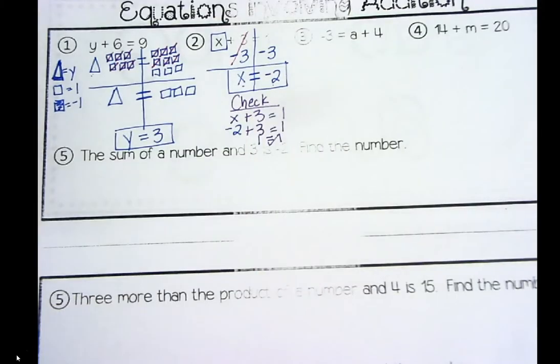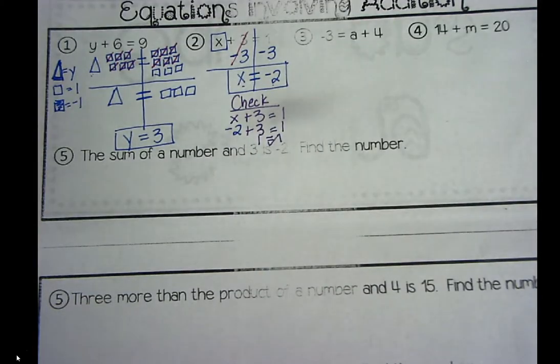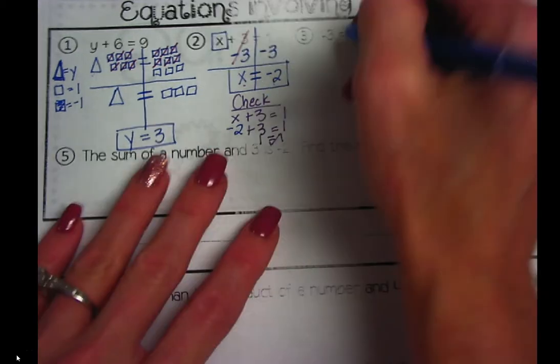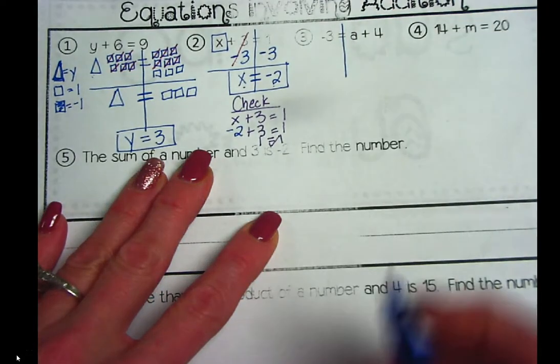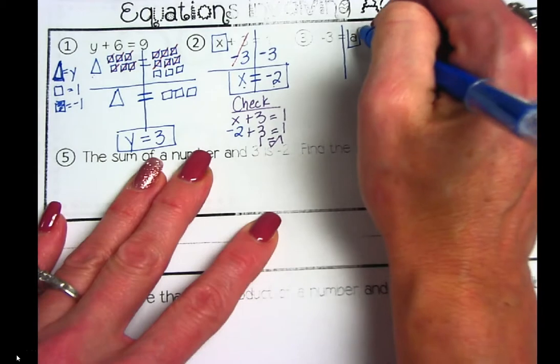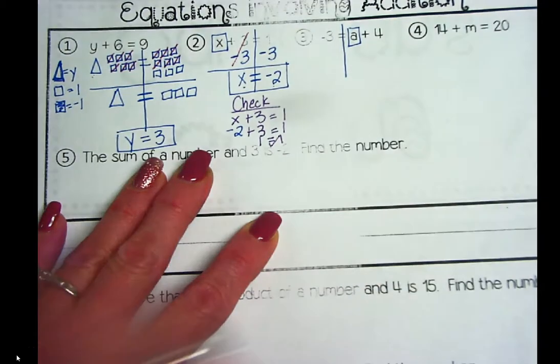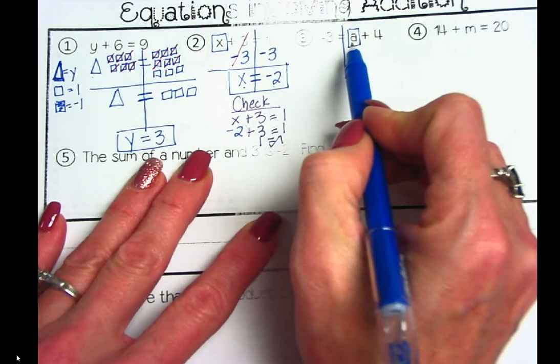Now let's look at number 3. Number 3 is a little different because now you have the variable on the right, but it doesn't matter. You do the same thing whether it's on the right or the left. You put a line down the middle of the equation to separate the two sides. I'm putting a box around my variable, which is a, and I'm trying to get a by itself.